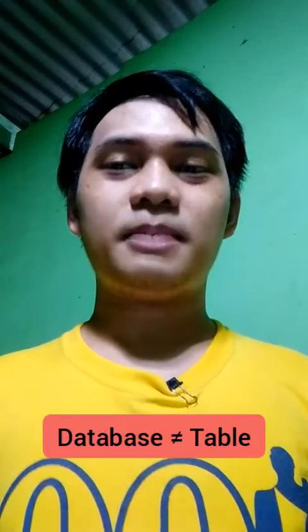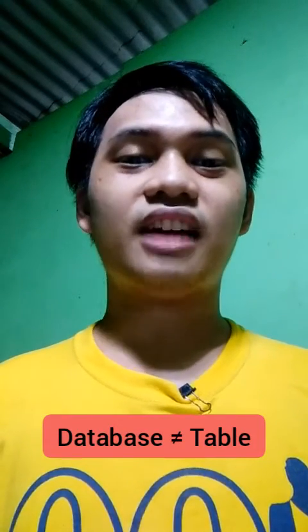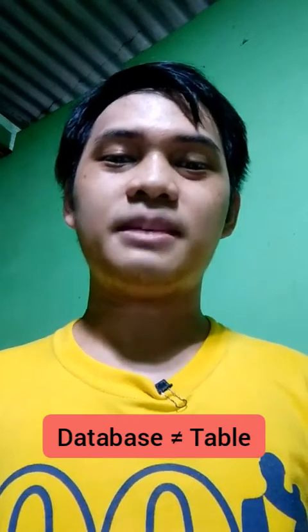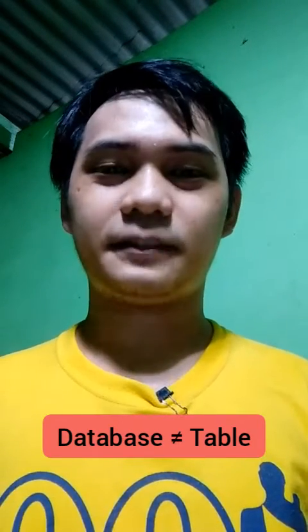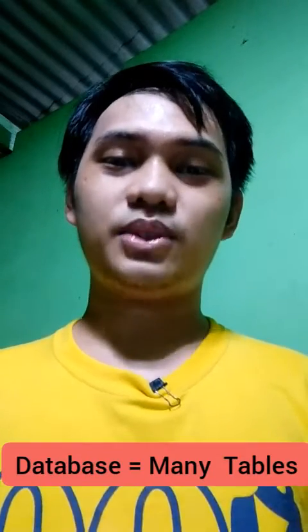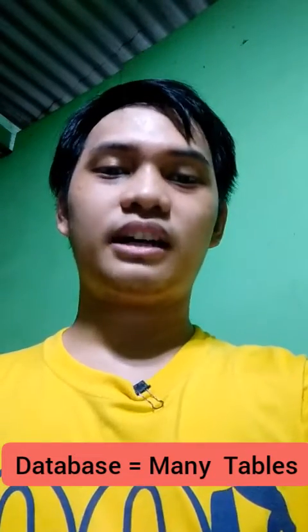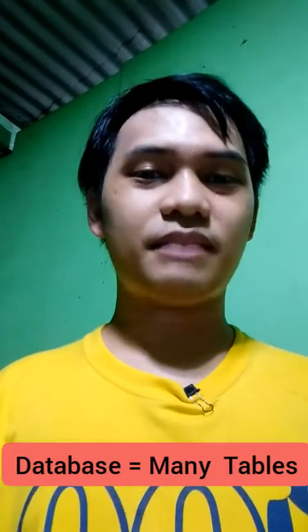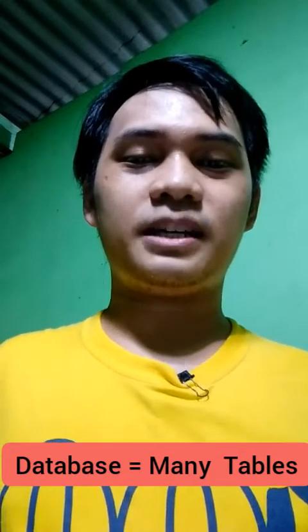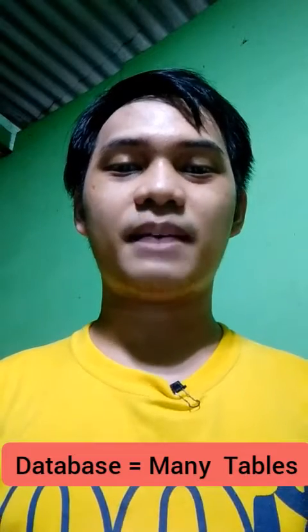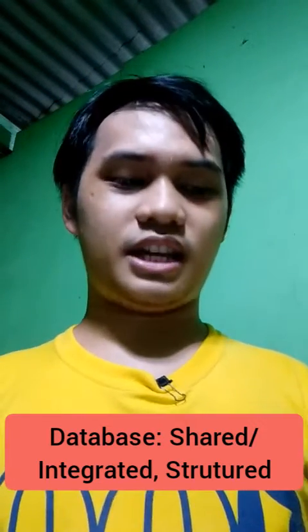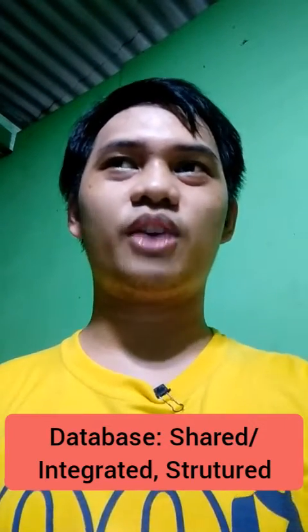But first and foremost, let me explain that a database is not a table. What I mean is that a table is not a database. A database must consist of multiple tables for it to be called a database. A single table will not be called a database because it is only a single entity. A database is shared, integrated, and structured data, stored as a collection of tables.